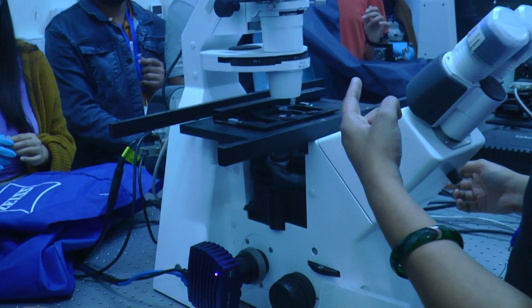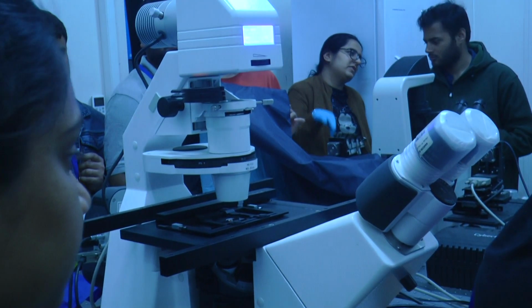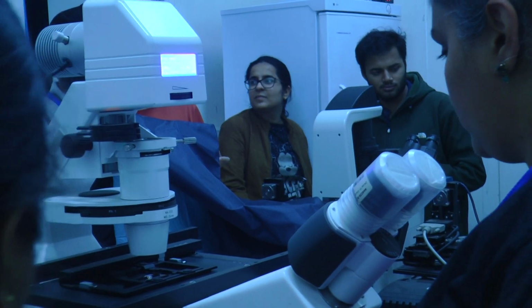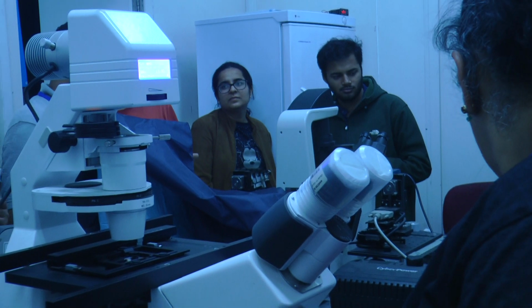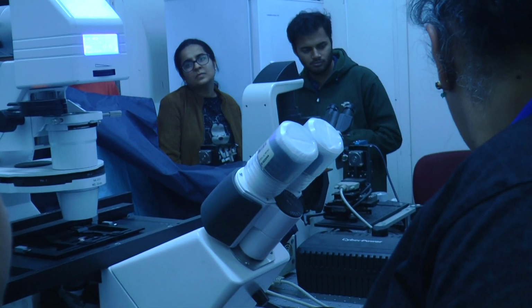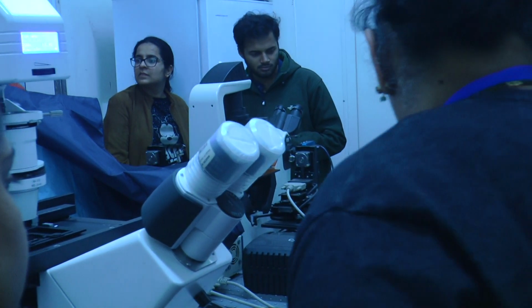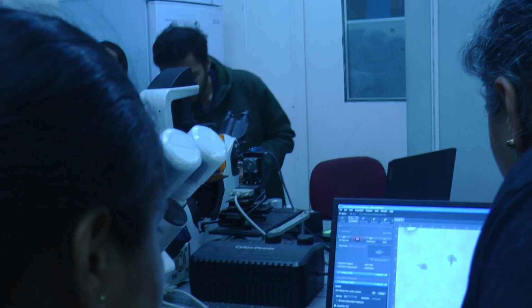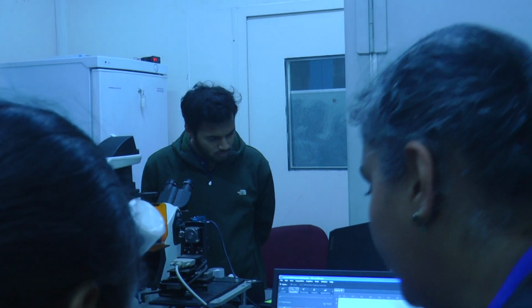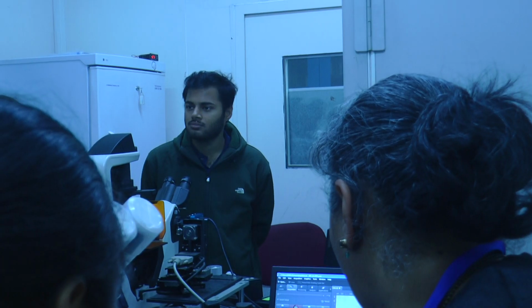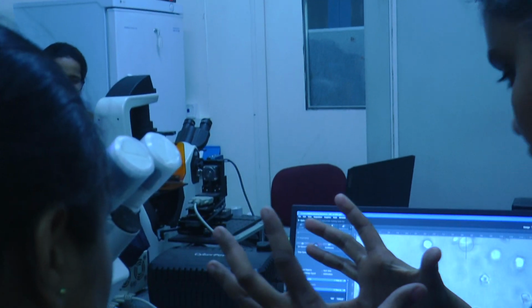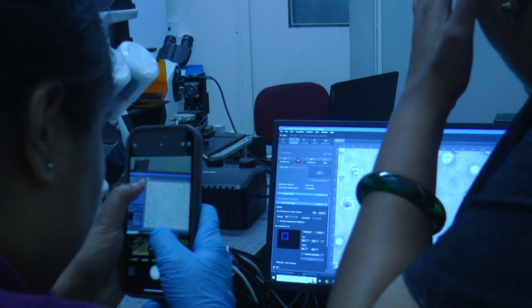This is 1.2. 0.6. Can you see the bloating? The center region is gone. When you are focusing out and in, you cannot see the dimple region. It's all bloated like a balloon. Okay, wait a minute, all of them are bloated.